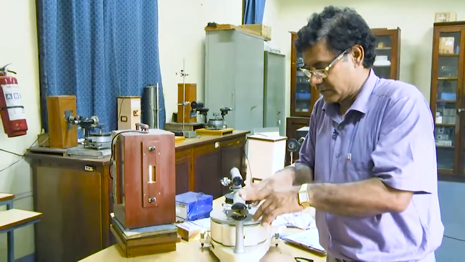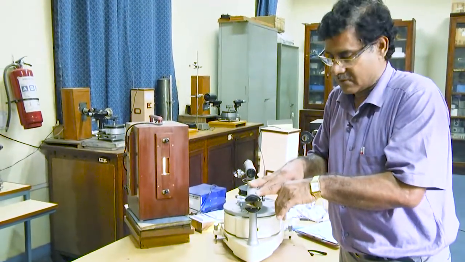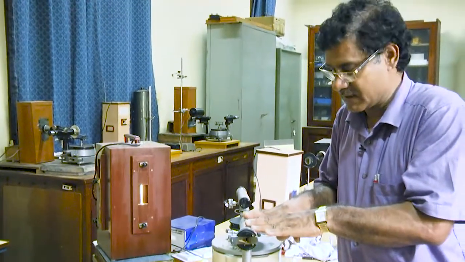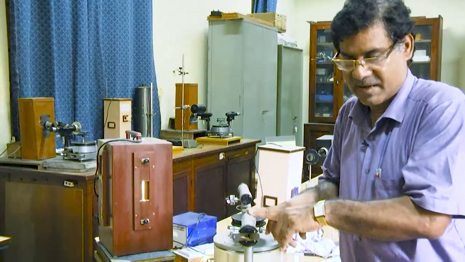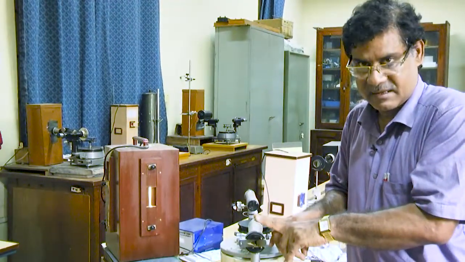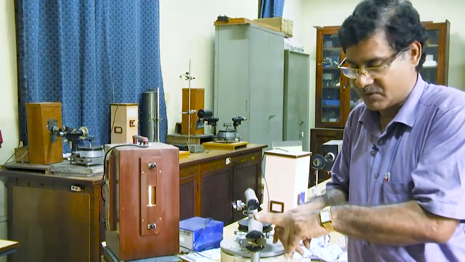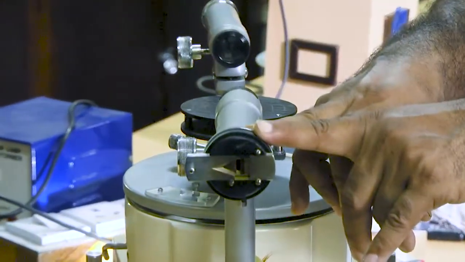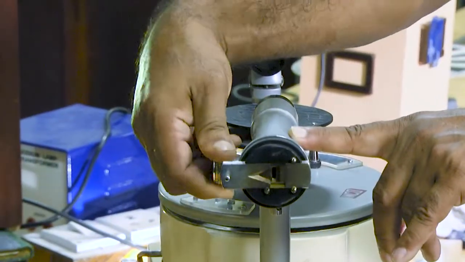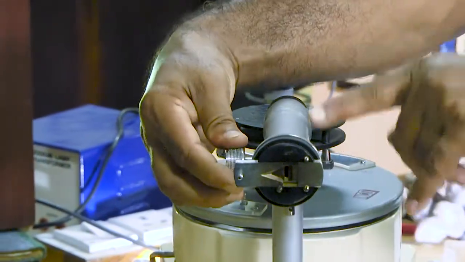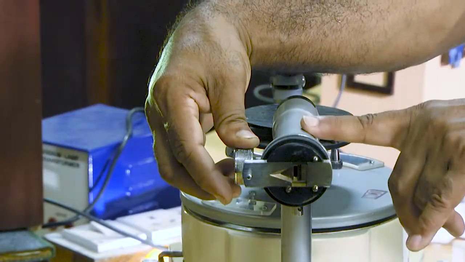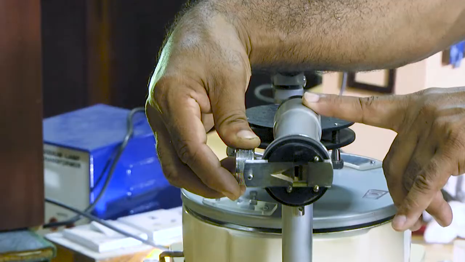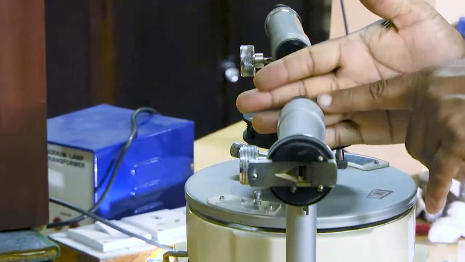So right now this collimator has two components: the convex lens fixed inside the collimator tube, and the source, which we can move. The purpose of moving the source is to place it at the focal point of the lens, so that we get parallel rays on the other side.